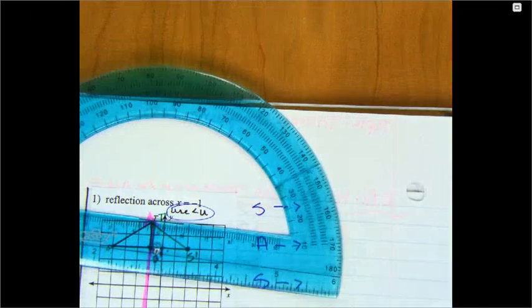I don't know why you're looking at me. You should be looking up there. You should be trying it. Everyone has a protractor on their paper, yes? You don't have a protractor?